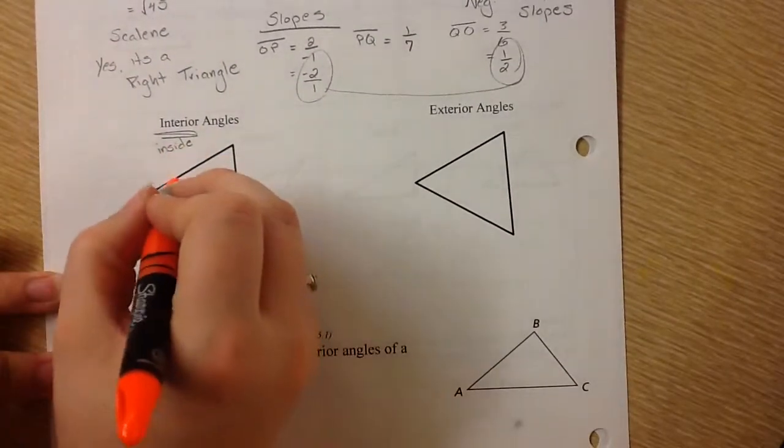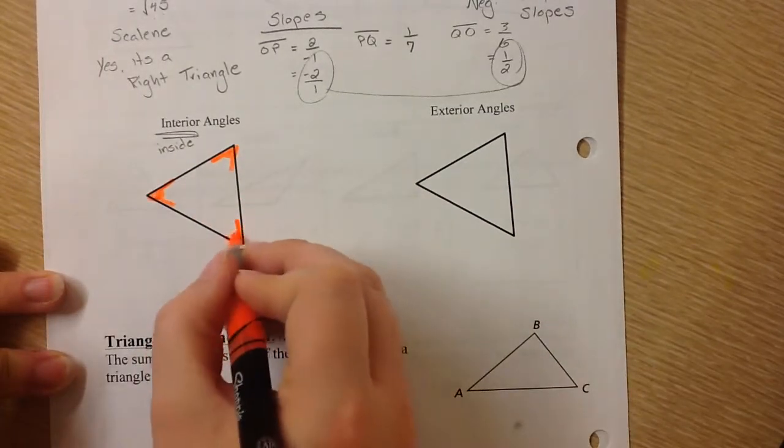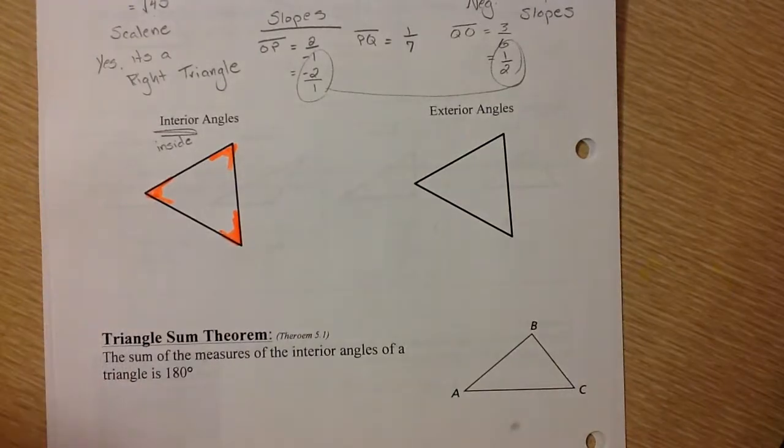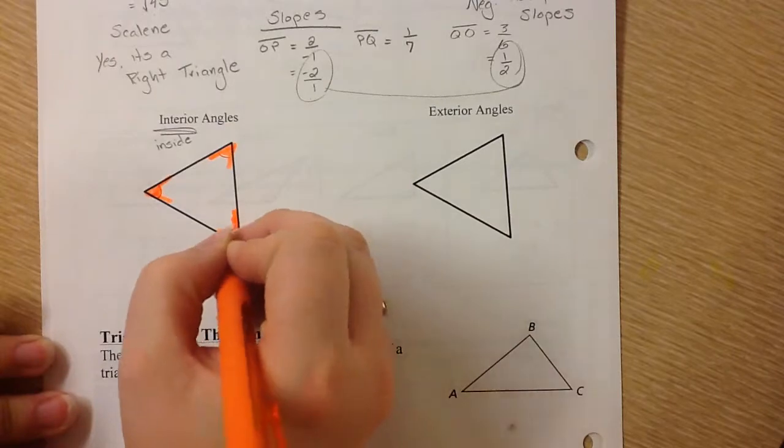Okay, so it has 3 interior angles. So it has the angle formed right here, that little angle right there, this one here, that angle, and this one here. So they're marked in orange. There's those interior angles. So we have these 3.